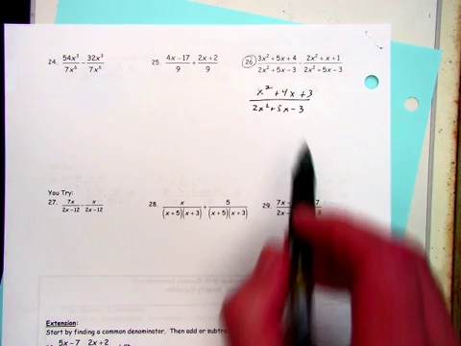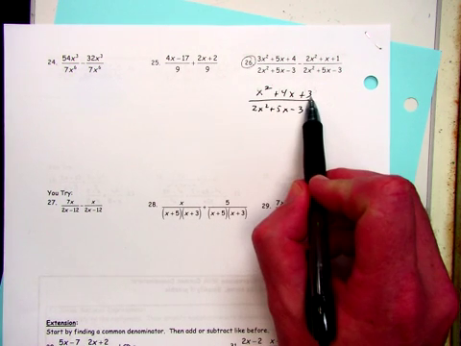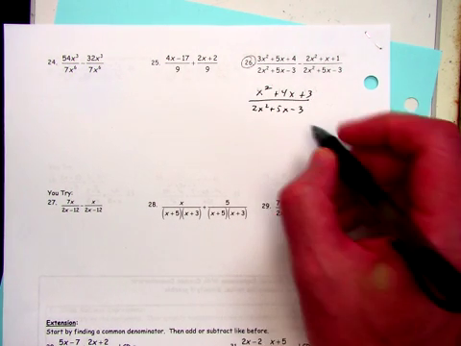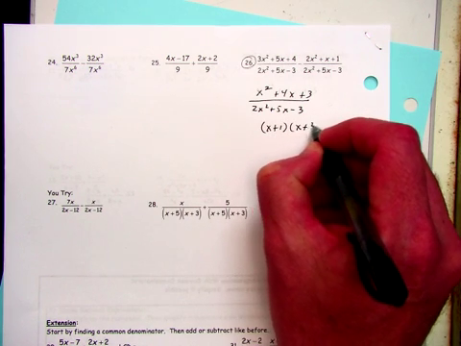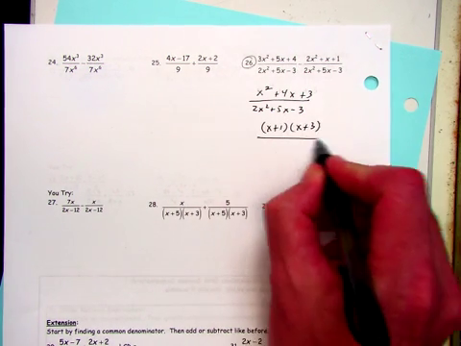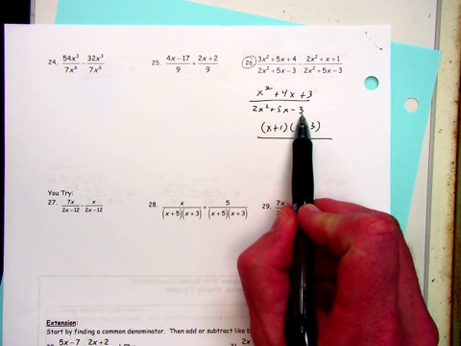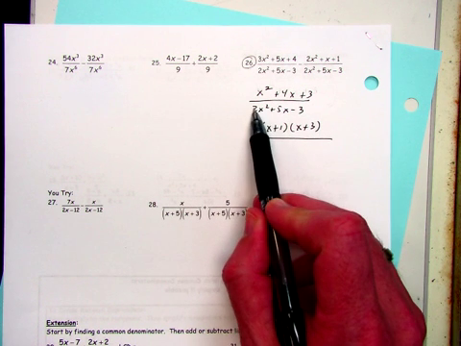Okay, let's look at that top. The top, are there two factors of 3 that get me to 4? Yes, they'd be x plus 1 and x plus 3. All right, now I got to see if I can factor that one on the bottom. Now I'm not looking for the factors of 2. I have to do that swing method.